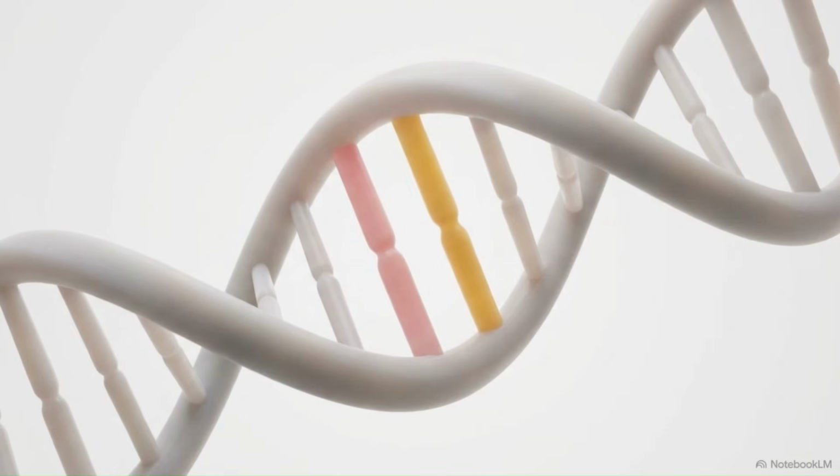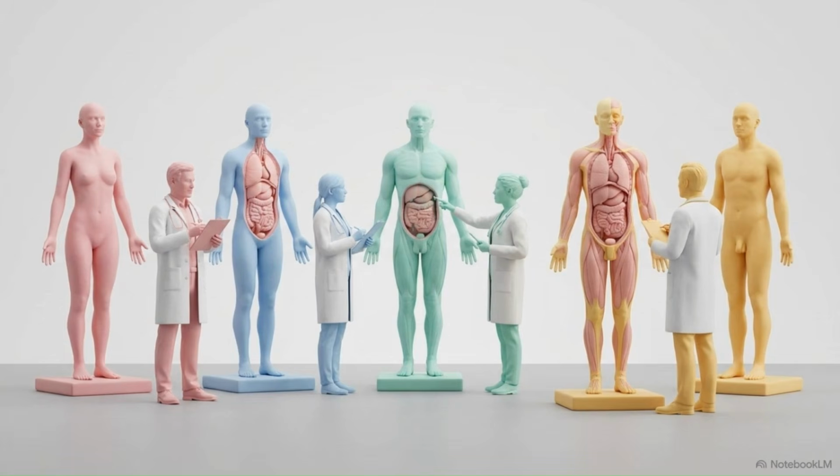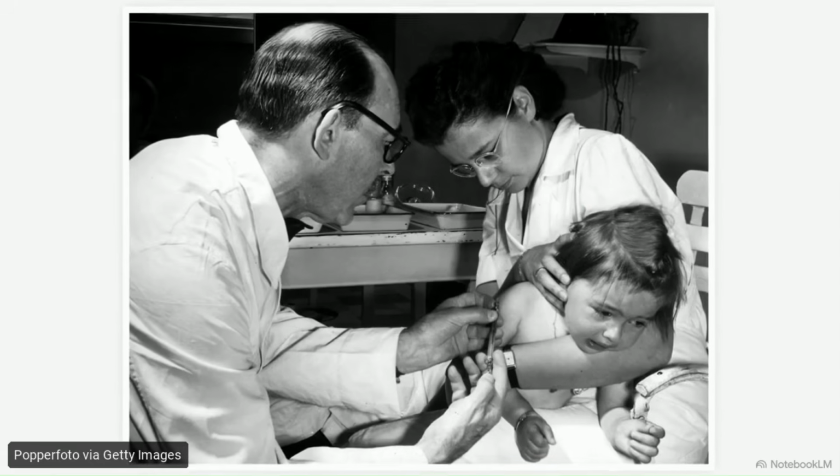Multi-drug-resistant TB, or MDR-TB, occurs when strains develop genetic resistance to at least isoniazid and rifampicin, necessitating highly complex, specialized regimens. Public health measures are the first line of defense.